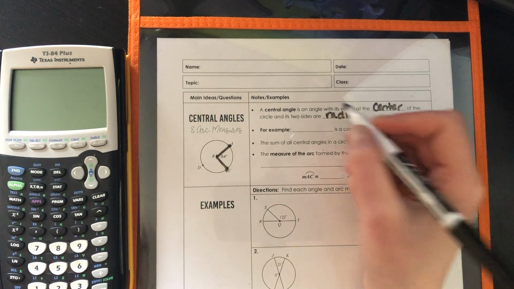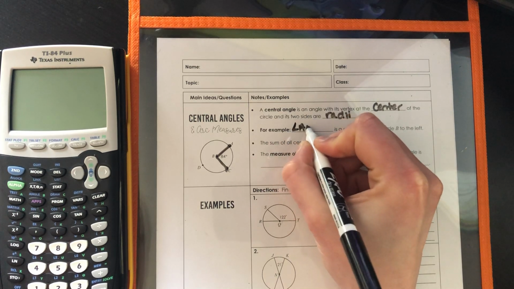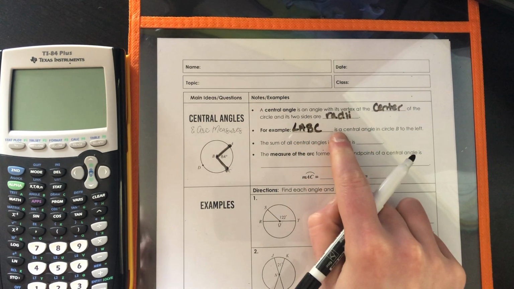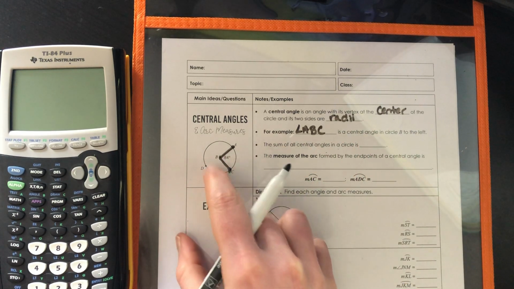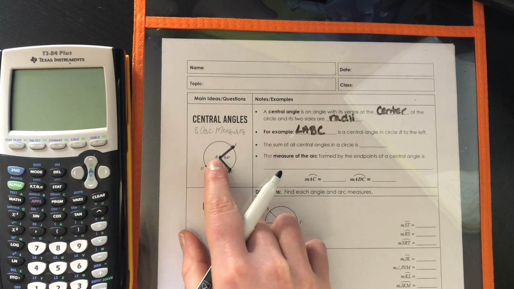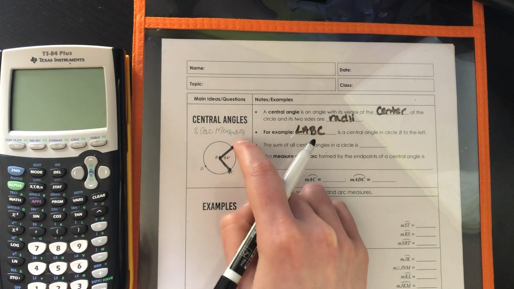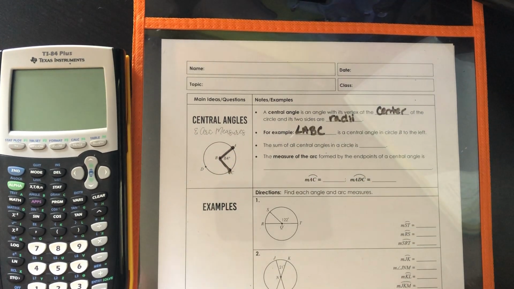So for example, as I had said, angle ABC is a central angle to the circle B. Remember, we identify the circle by its center letter. So in circle B, angle ABC is 84 degrees.